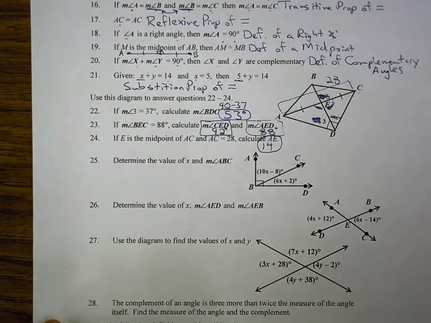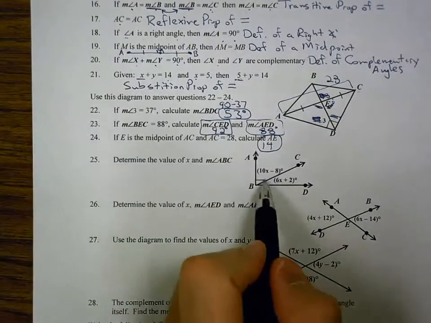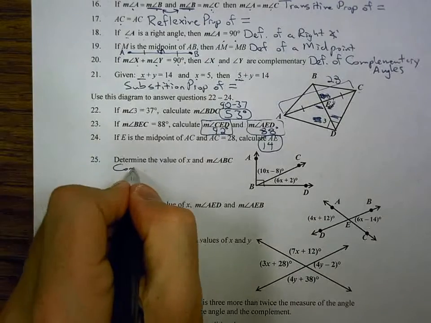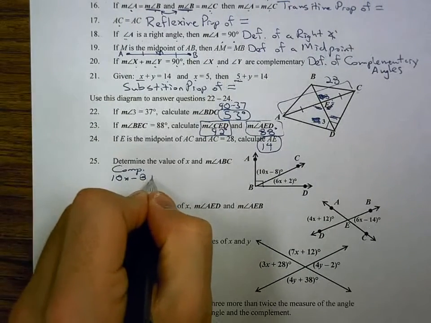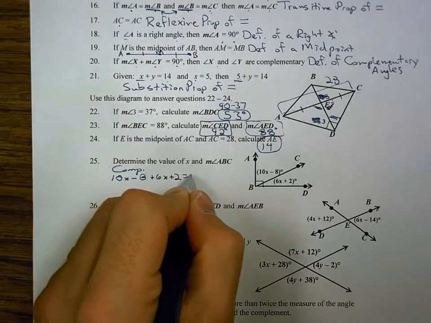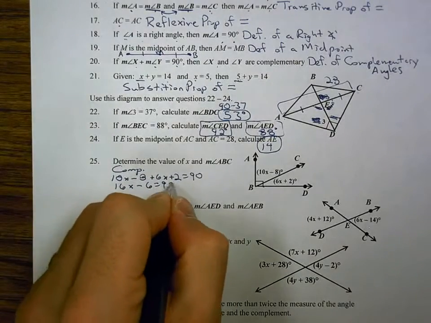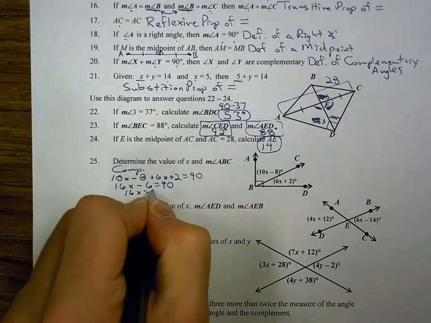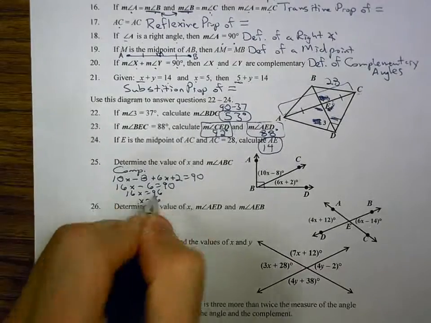25, I need to find the value of x and the measure of the angle. We look at this problem, we should immediately see that we have a right angle, so these two angles are complementary. 10x minus 8 plus 6x plus 2 equals 90. 16x minus 6 equals 90. 16x equals 96. That means x equals 6.